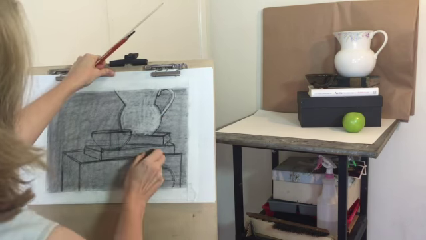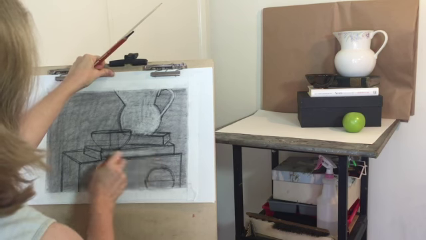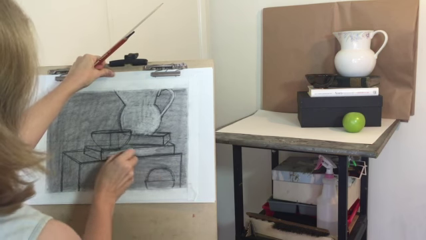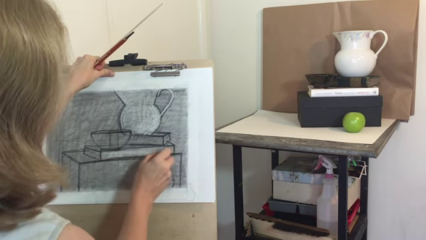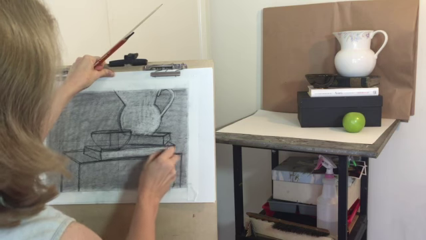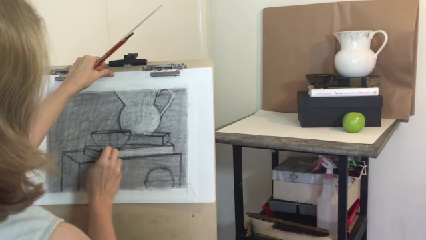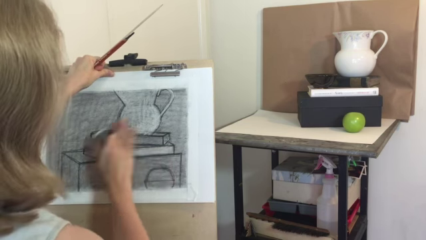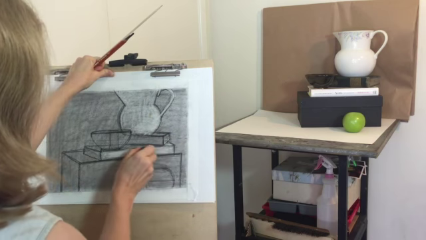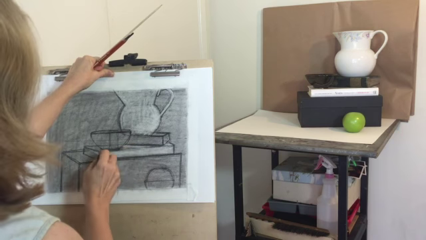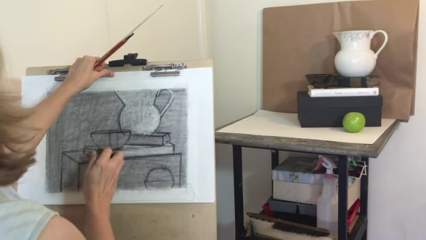Okay, the next white object would be this book here. Now at this point, we're really just looking at about 3 or 4 values. So we've got the lightest objects that I'm pulling out first.